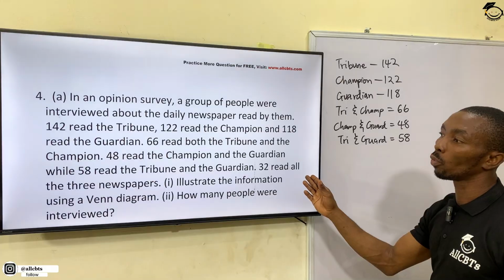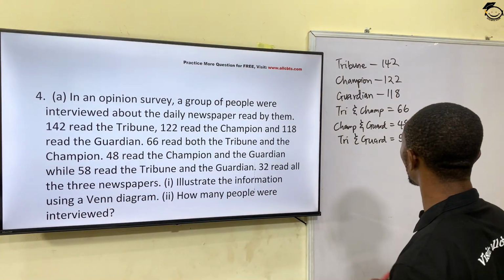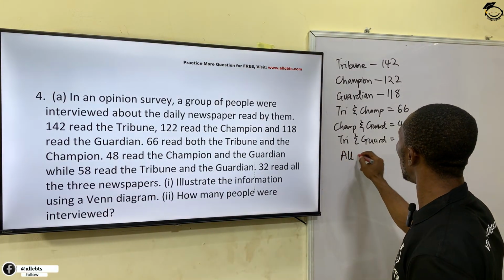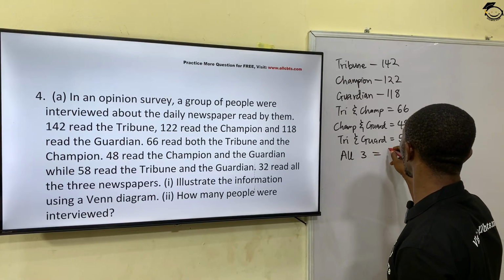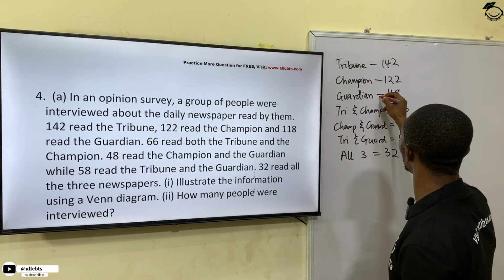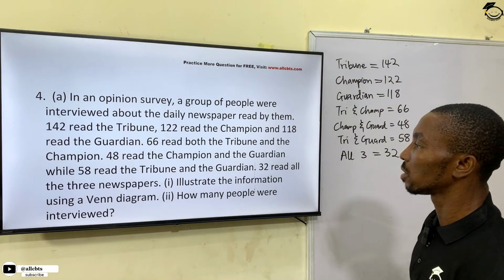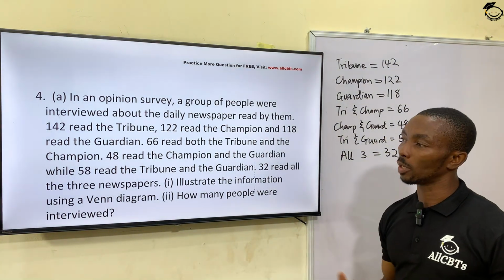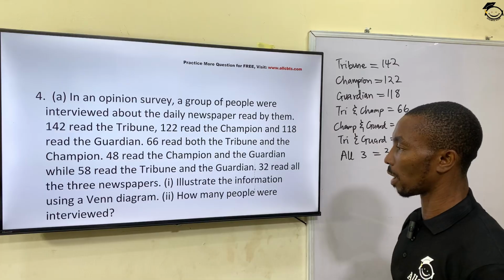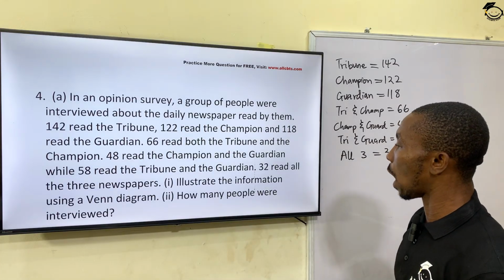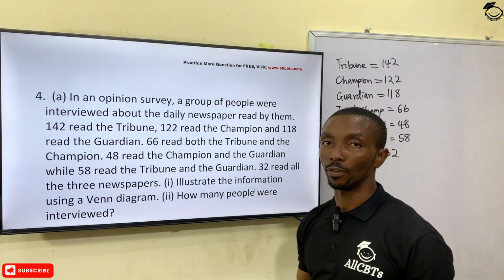Now, 32 read all the three newspapers. So all three, we have it as 32. Now, our question says, illustrate this information using a Venn diagram. And 2, how many people were interviewed?